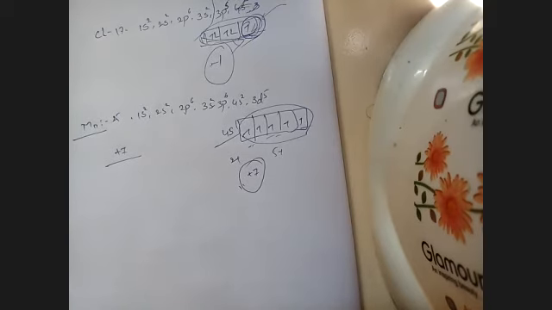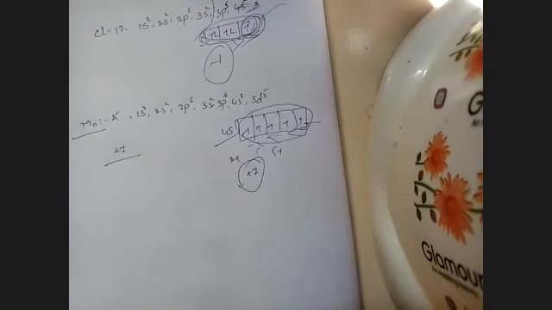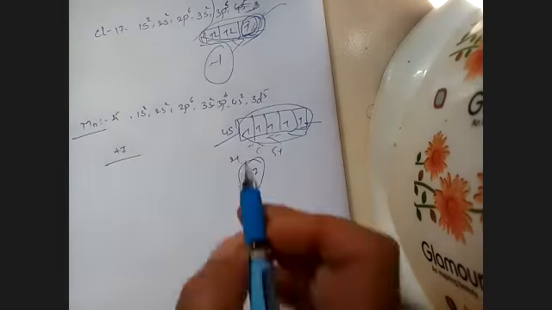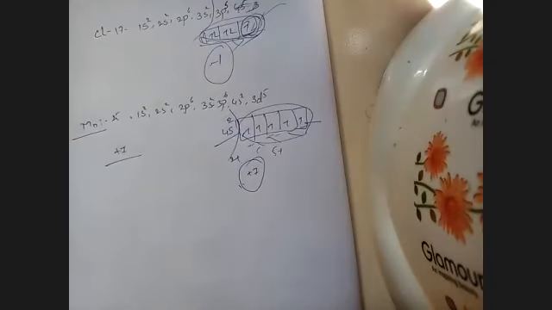So according to the D series, what we need to do, if you are removing 1, nothing will happen. Nothing will happen. But still, if you are removing this 4 2 also, it will become much more stable.